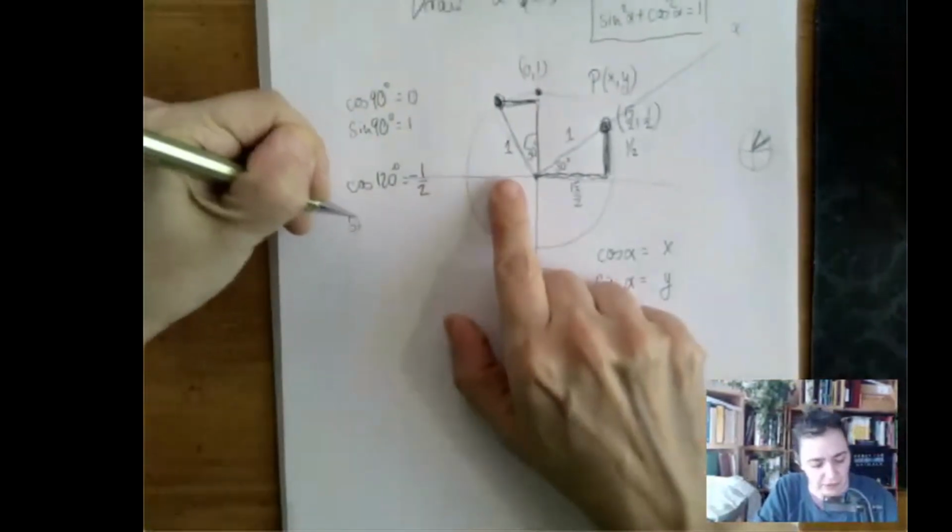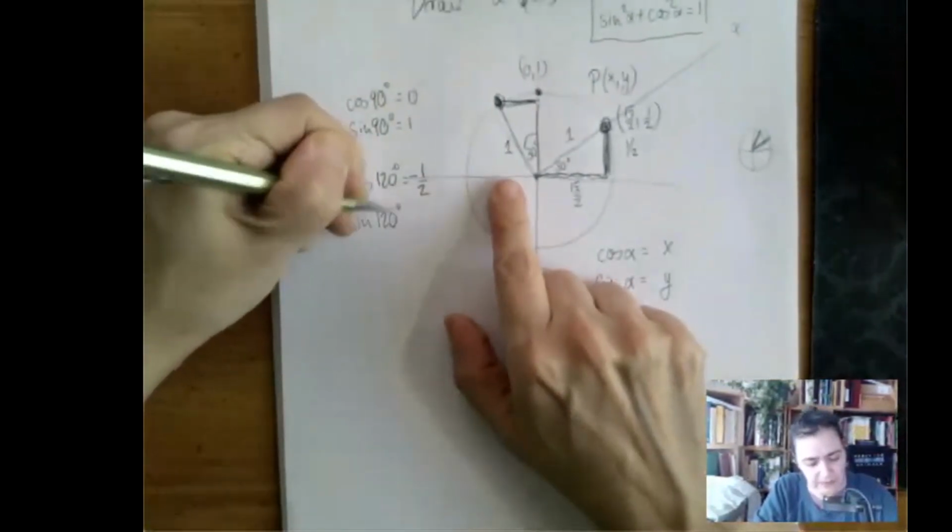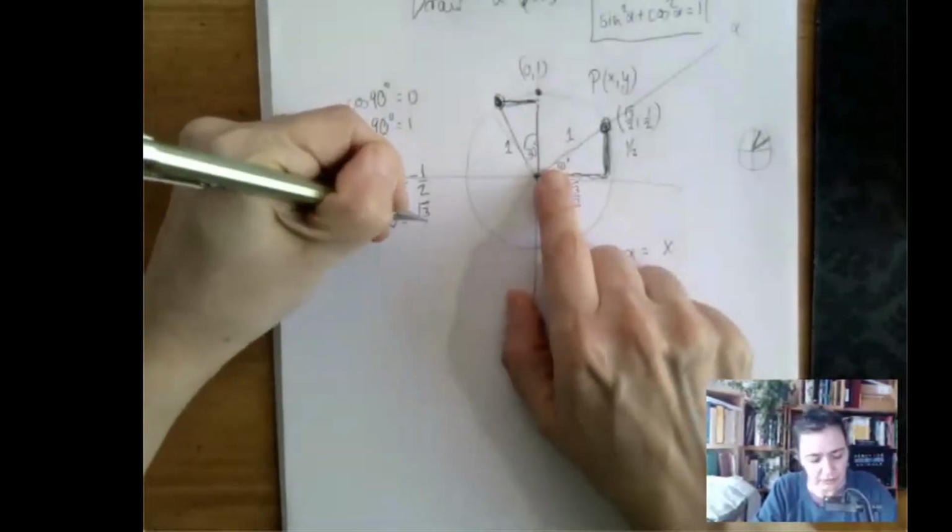And then sine of 120 is plus square root of 3/2.